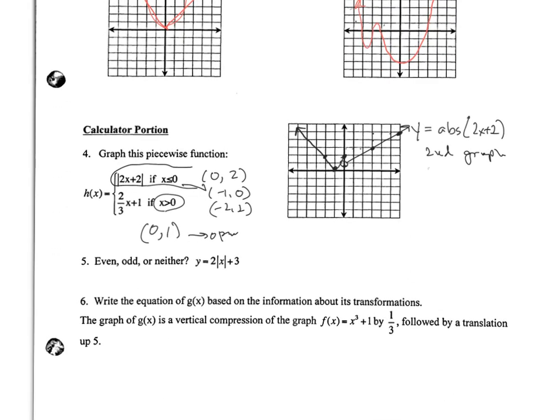All right, so then for the next one here, even, odd or neither, you can put it in your calculator and take a look at the graph. I'll just draw a little sketch on here for you. You certainly don't have to draw it, but it goes up 3. It's absolute value, and it's got a vertical stretch. It is even because when you fold it in half on the y-axis, it will line up perfectly. So remember, you'll have your calculator for that, and you can just look at it.